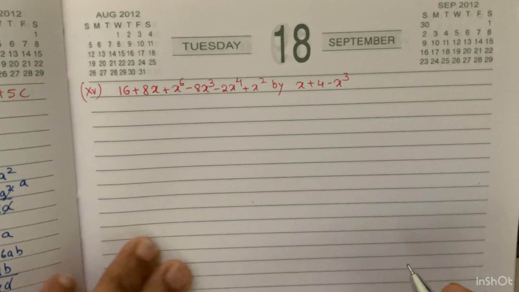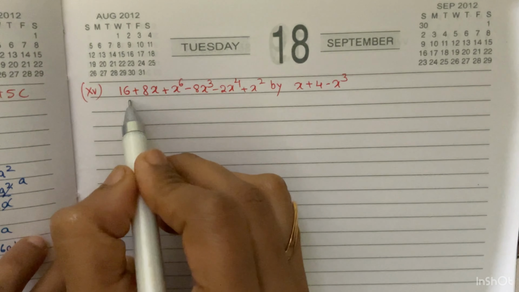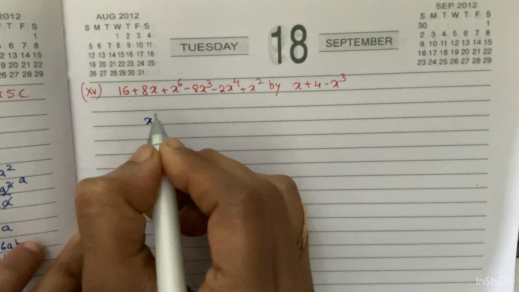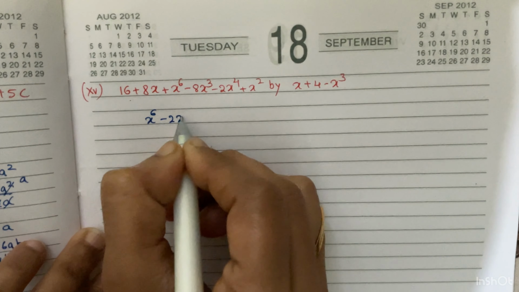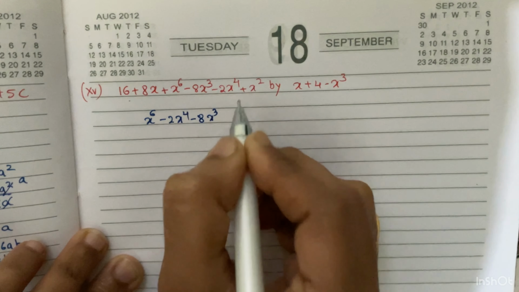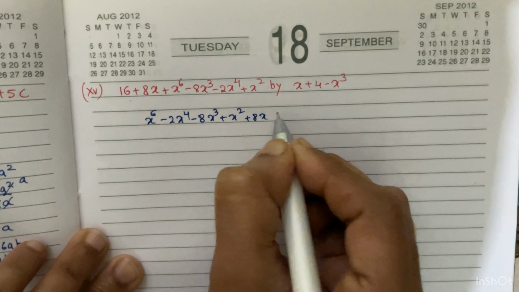Okay, question number 50. Here we need to divide this polynomial by this polynomial. Now I am writing it this way, starting with the highest power. So x raised to the power 6. After that I have minus 2x raised to the power 4. After that minus 8x cube. Okay, now we'll go to the x square plus 8x plus 16.